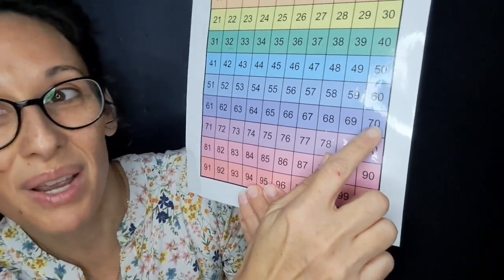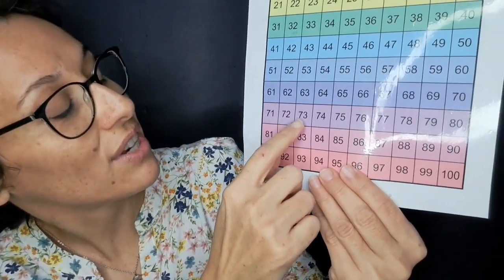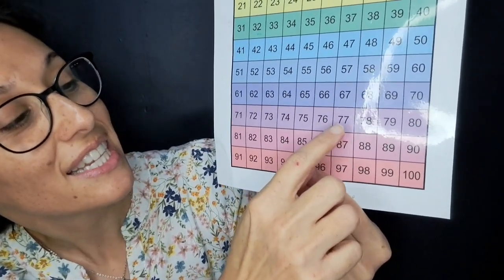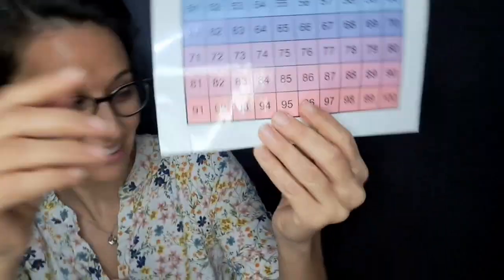Going into the 70s family today. 71, 72, 73, 74, 75, 76, 77, 78, 79. Okay. Now I'm going to go over the 70s just so you get it in your memory. You ready? Say them with me if you can. These are just the 70s.